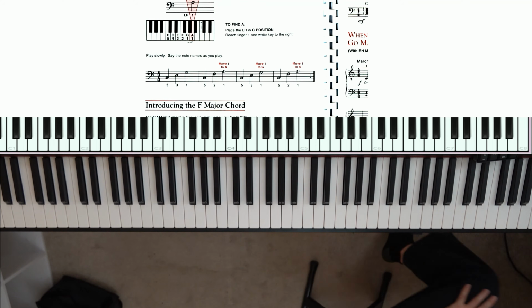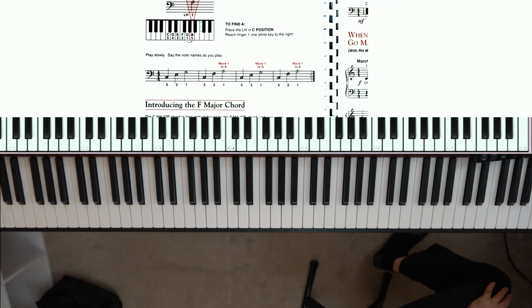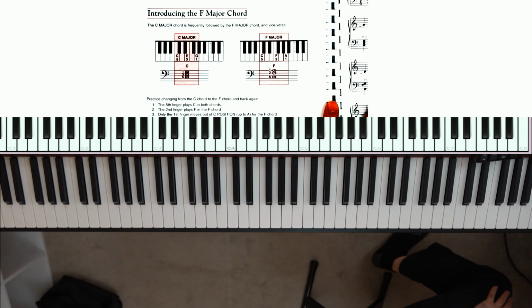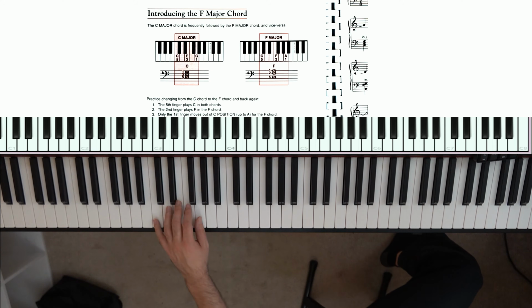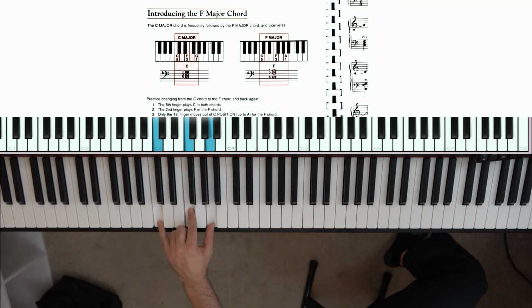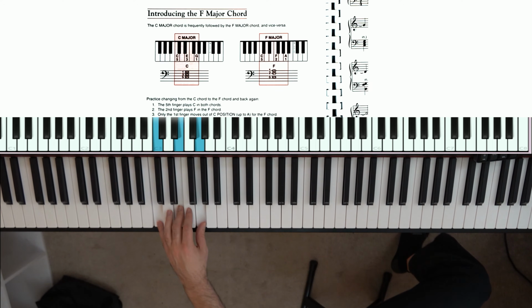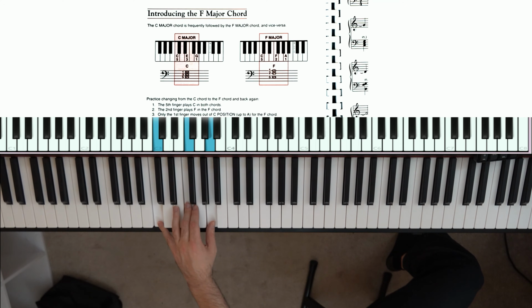So go through, play that a few times. I mean, it does have a repeat on it, so you'd be playing it again anyway. And hey, they show us the chords here that we're talking about. C major, F major. It's really easy to get from C major, by the way, to an F major chord, because all you've got to do is keep the bottom note and move the other two notes.